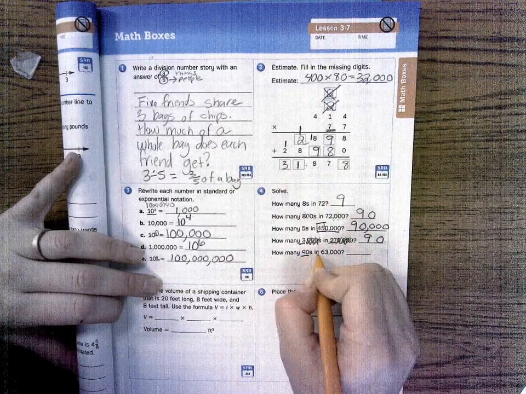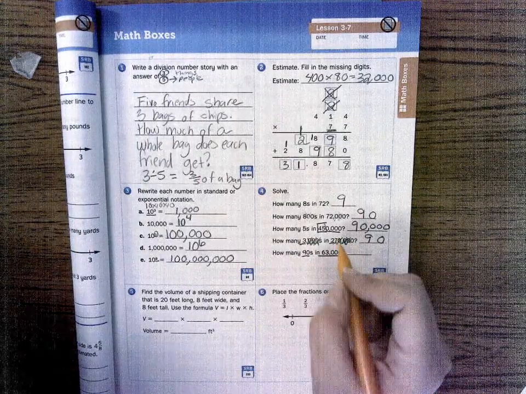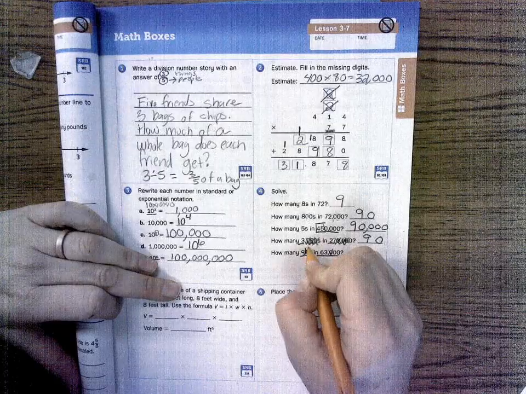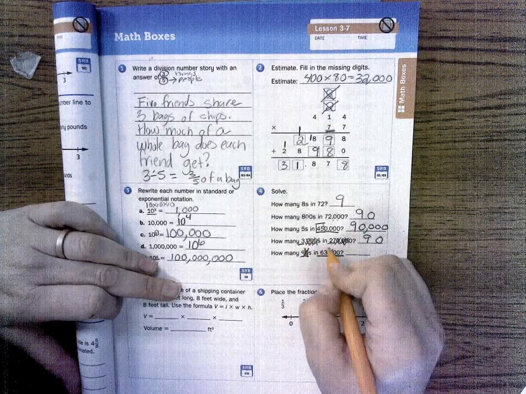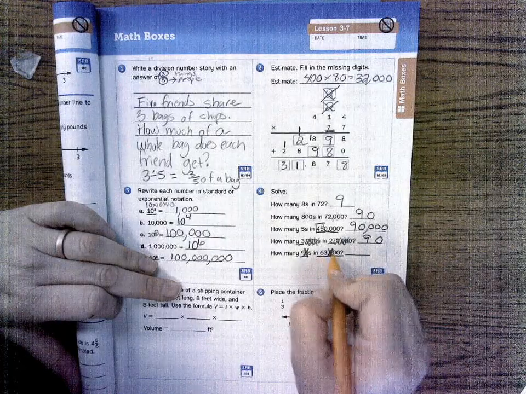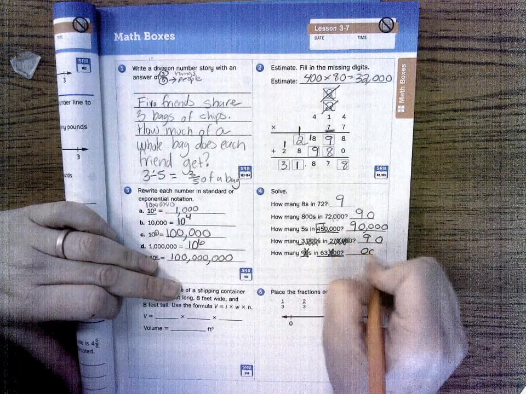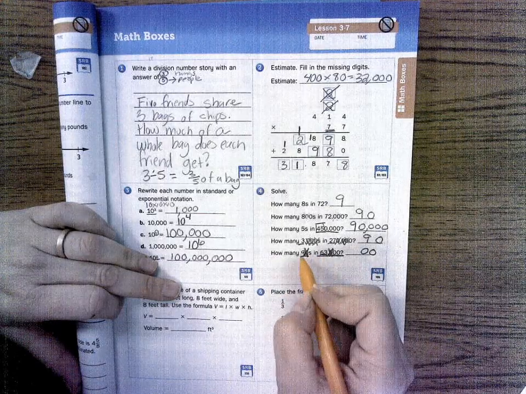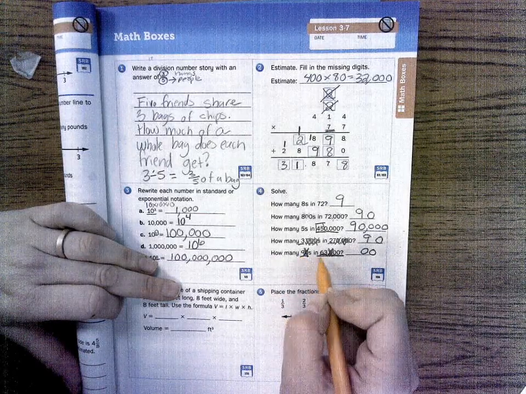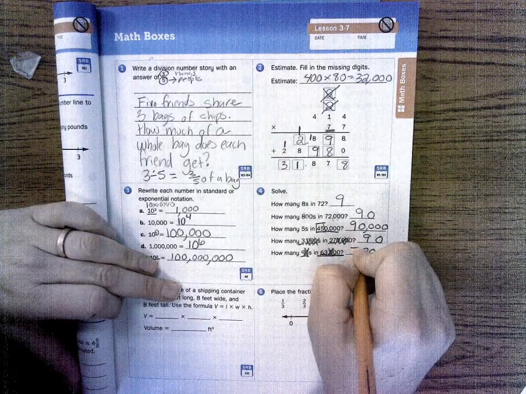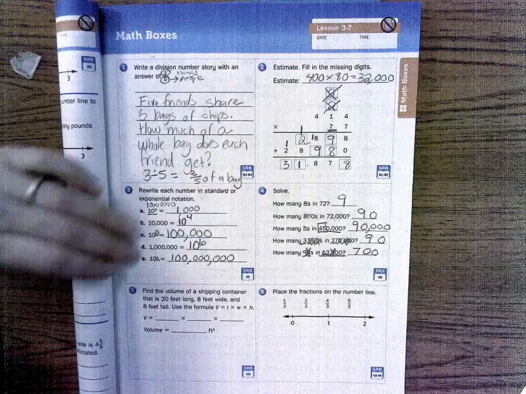Alright, how many 90s are in 63,000? I have 1 zero in my divisor. That means I can cross off 1 zero in my divisor, which means I can cross off 1 zero in my dividend. So now I have 2 zeros left that I can't cross off. Those go in my answer, and I have 63 divided by 9. So I need to think about how many 9s are in 63, which is 7.